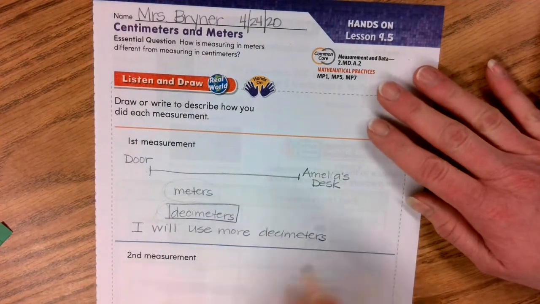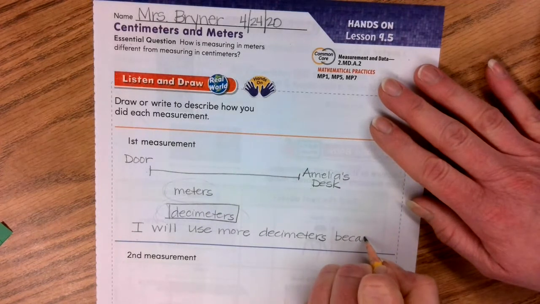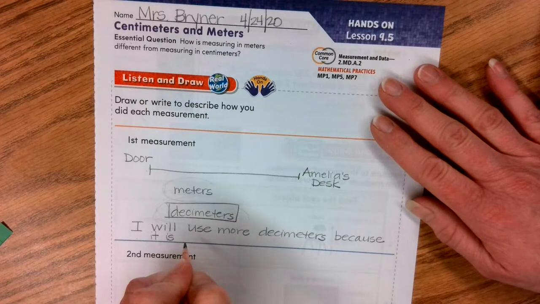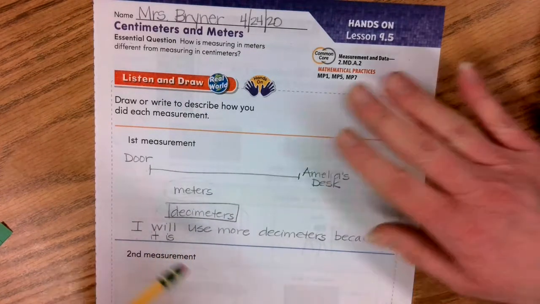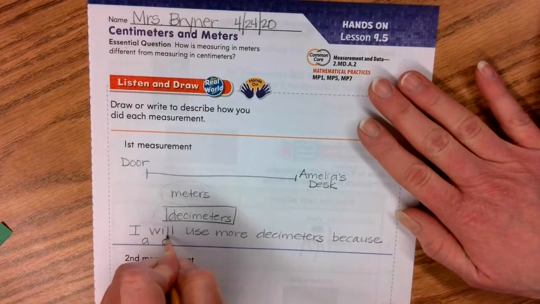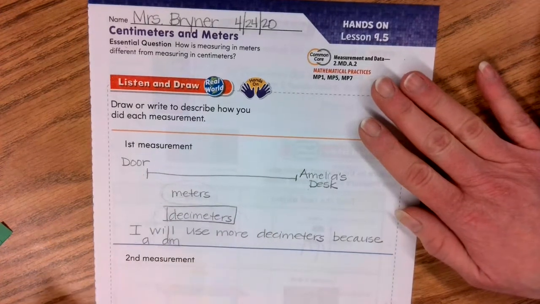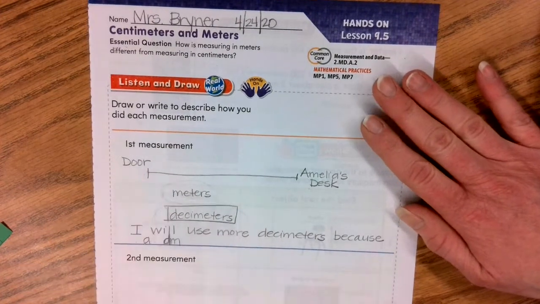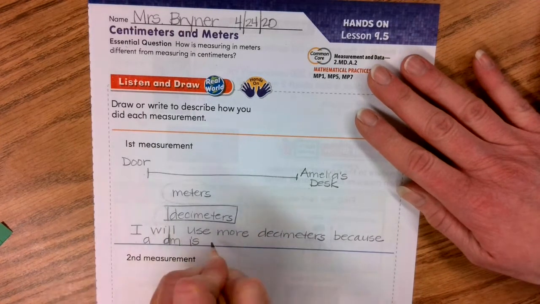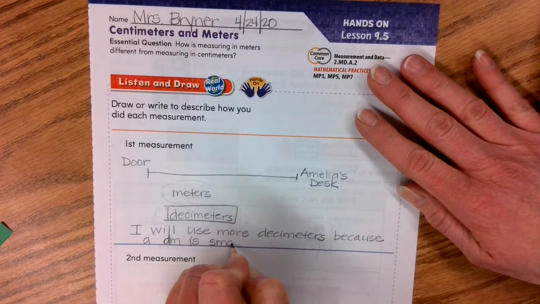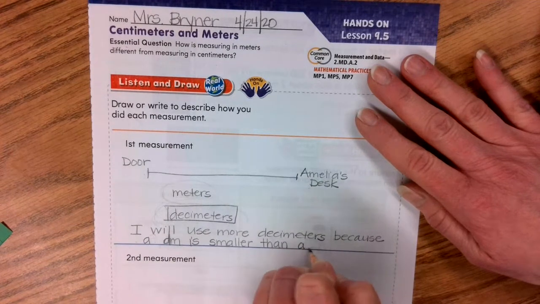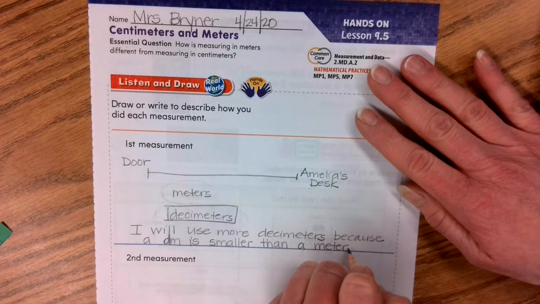I will use more decimeters because, here I'm going to do this, because a decimeter, okay, because this is DM for decimeter, because a decimeter is smaller than a meter.